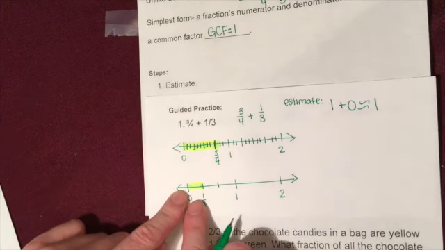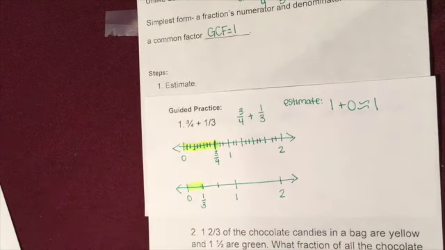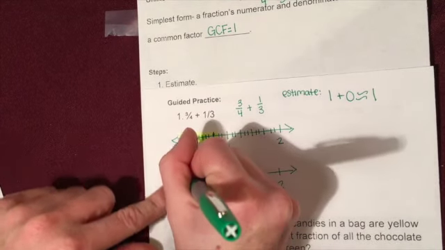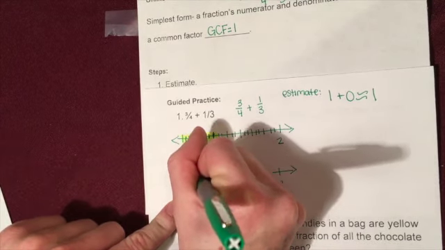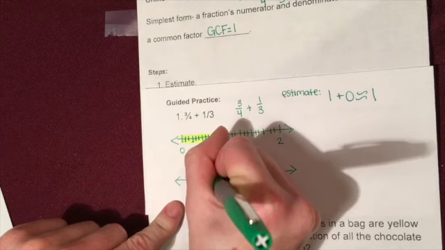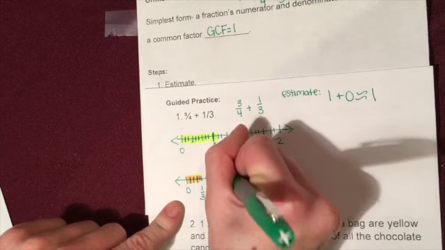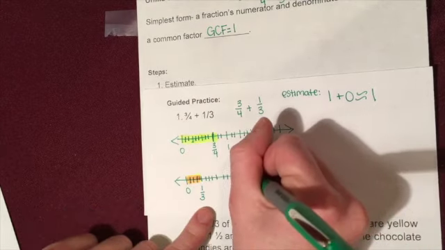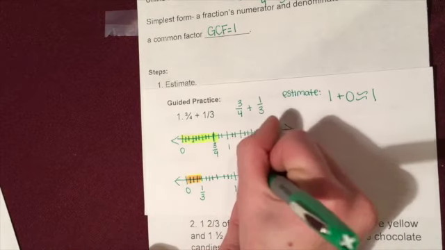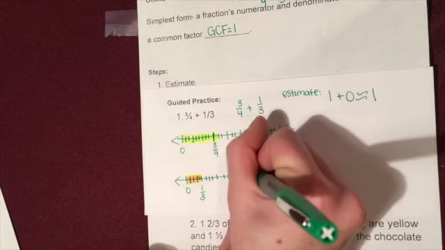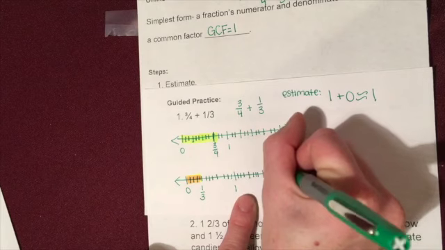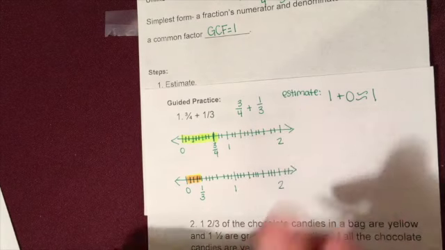And I'm going to do the same thing on my second number line, and I just realized I used my trick and I make 3 tally marks. I'm going to make 3 tally marks again in between all my spaces.